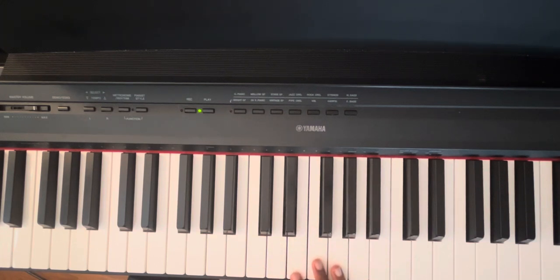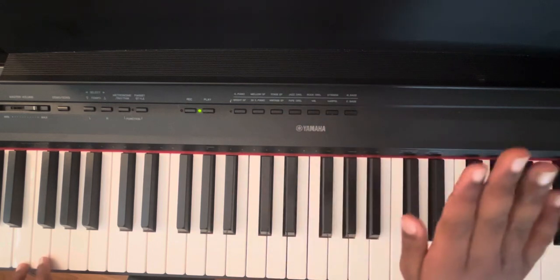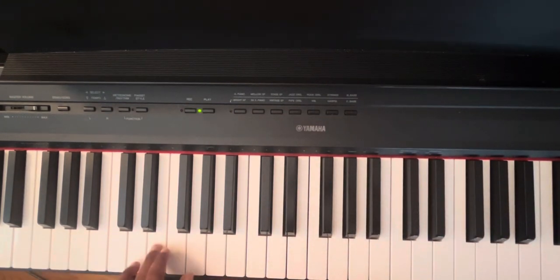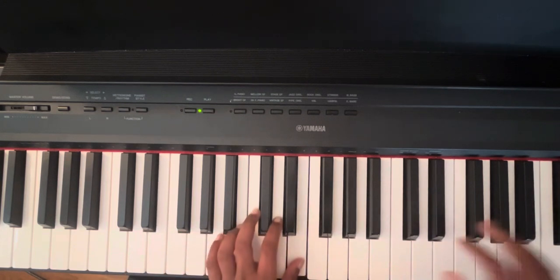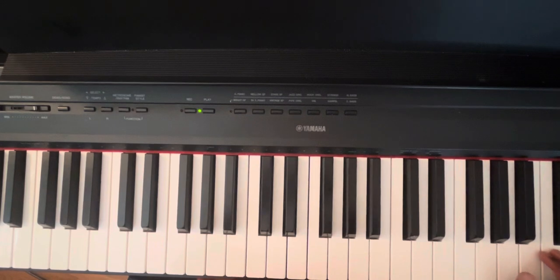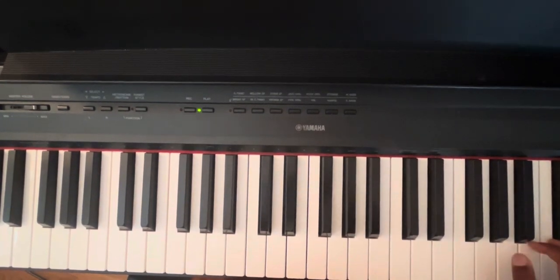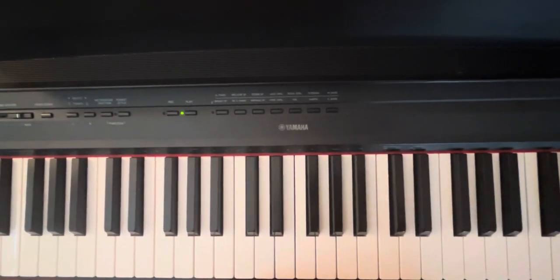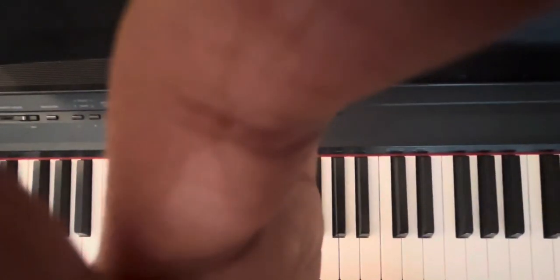And E is also always in the same place. Every note is always in the same place.